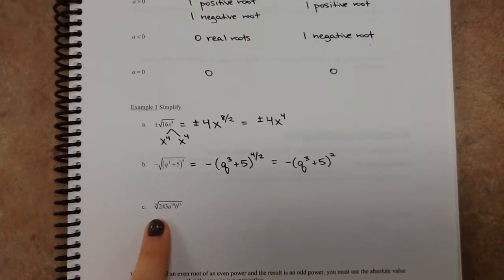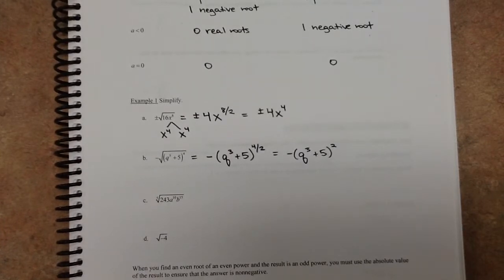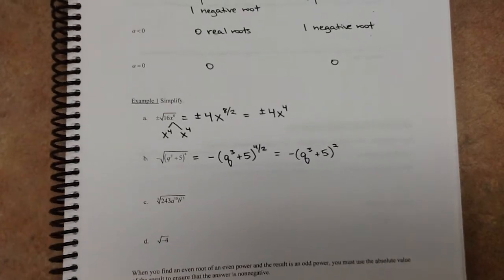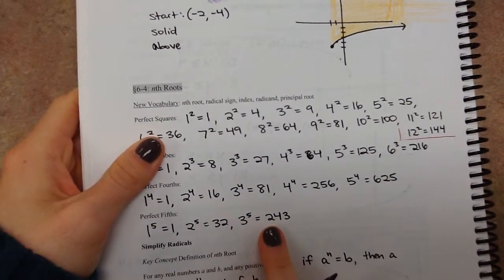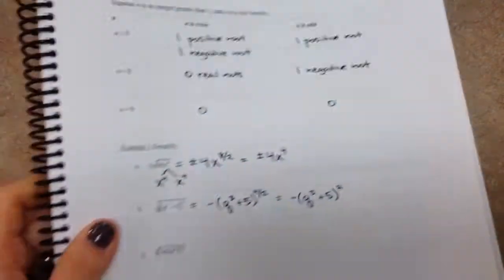Okay, this one's a little different because I've got a 5th root. So I want things to multiply by themselves 5 times. I know that the 5th root of 243 is 3, because I've got this on the previous page. 3 to the 5th is 243, so that means the 5th root of 243 is 3. So I know I'm going to get a 3.